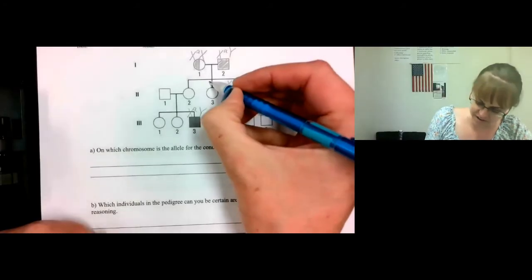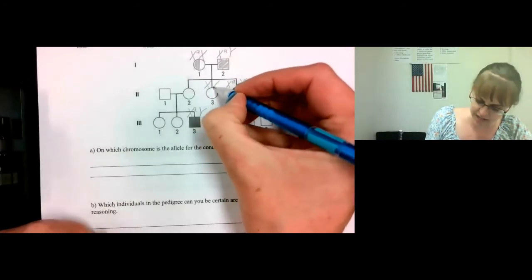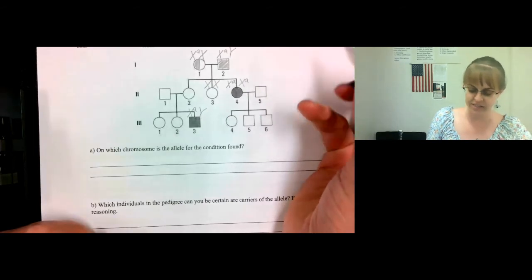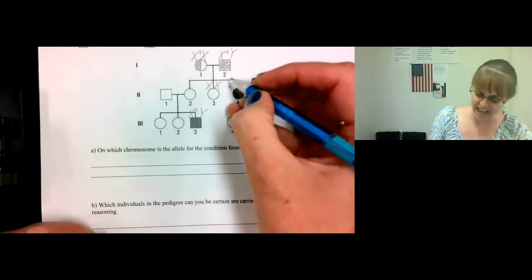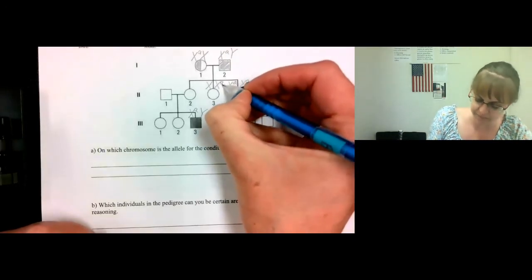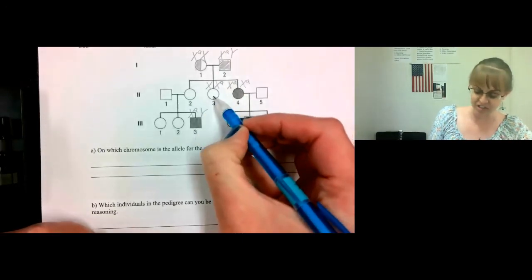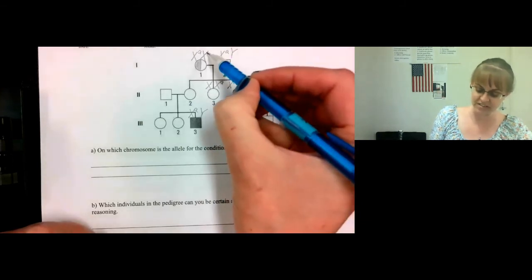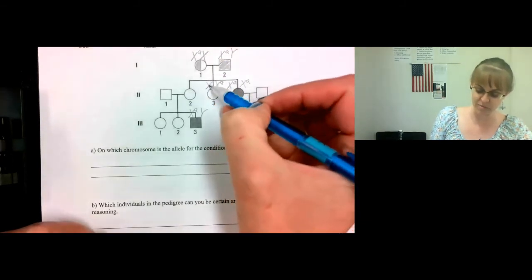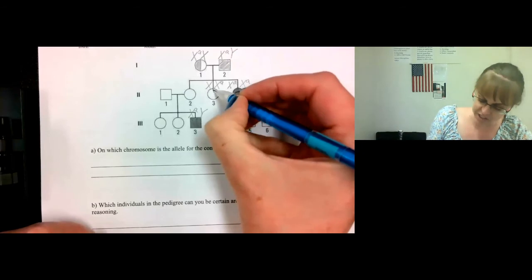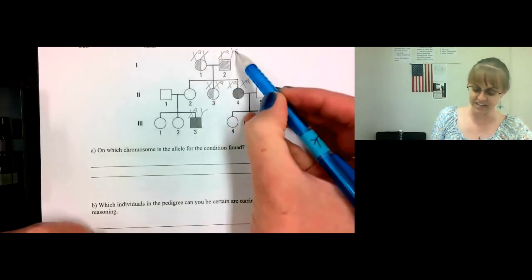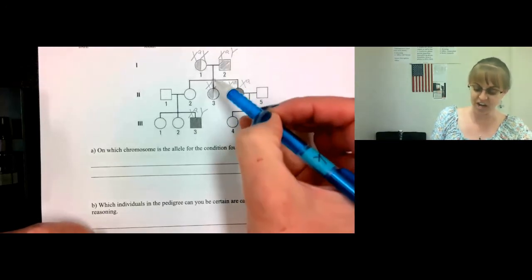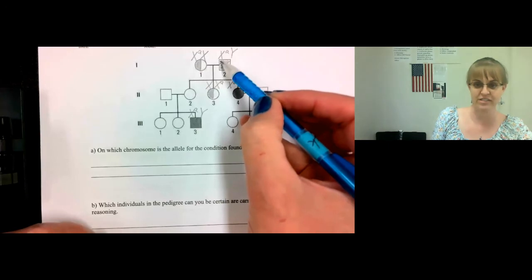This is another daughter. She has 2 X alleles. This X from her father definitely has that recessive trait. She doesn't actually have the trait, so she must have received the normal X from her mother. So she has to be a carrier. You're probably noticing if the dad has this trait, the daughters are going to be the carriers.